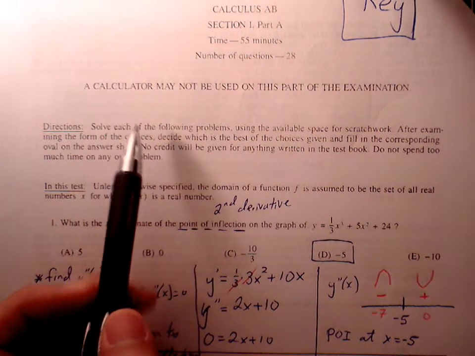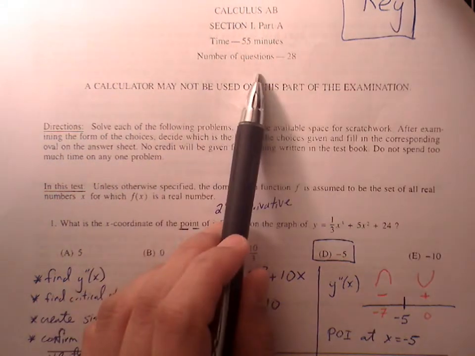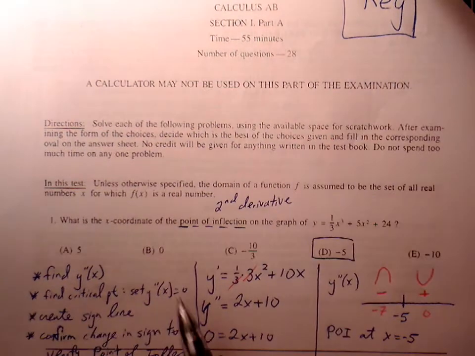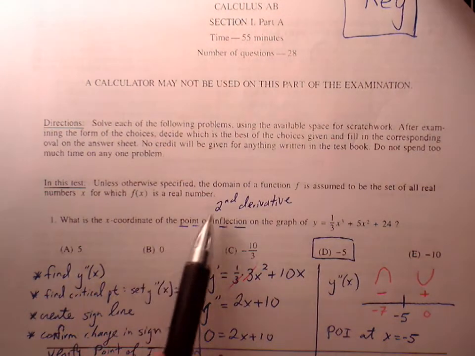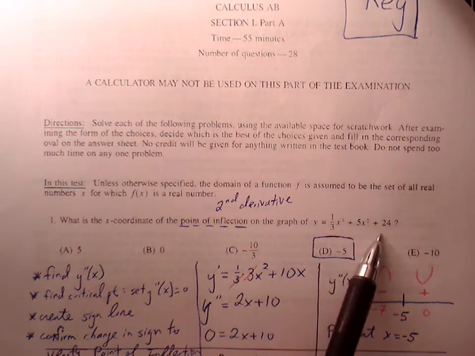Hey, we're working through the 1998 AP Calculus AB multiple choice portion. So this is non-calculator, number 1. What is the x-coordinate of the point of inflection on the graph of y is equal to 1/3 x cubed plus 5x squared plus 24?